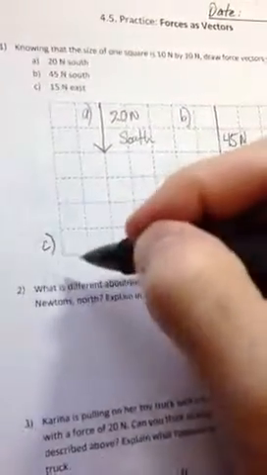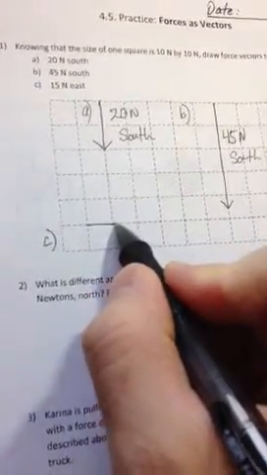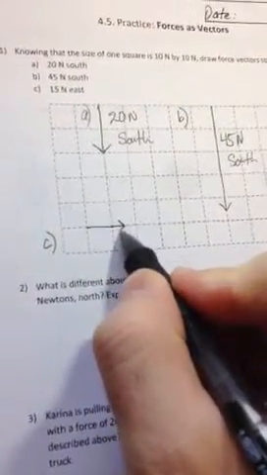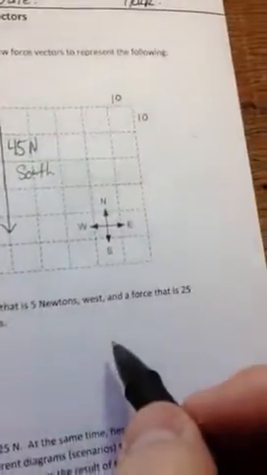That's C. 15 newtons east. Again, you can draw this anywhere on the page. There's 10, and then halfway, 5, 15. 15 newtons. Newtons are the units of force. And to the east. Okay? Compass rose is always on the right to help confirm the directions.